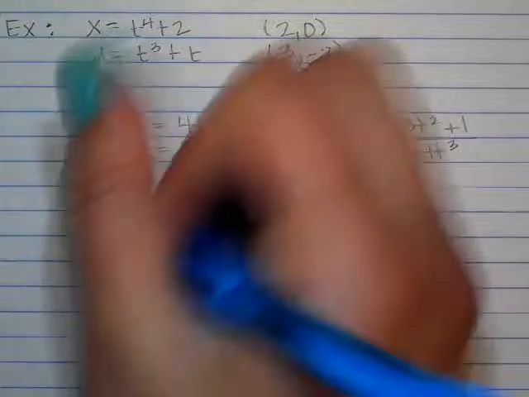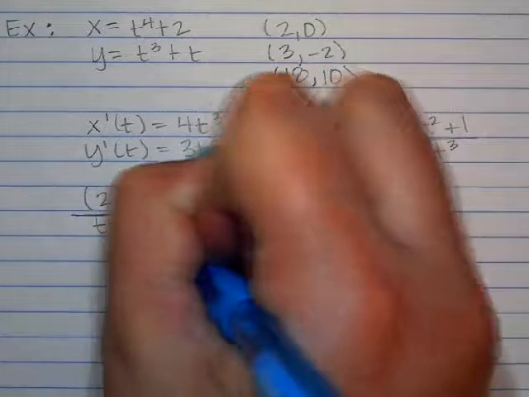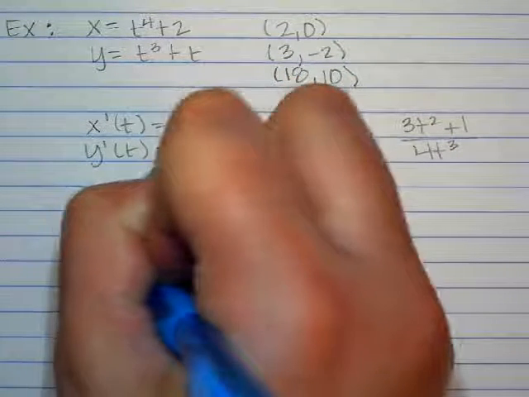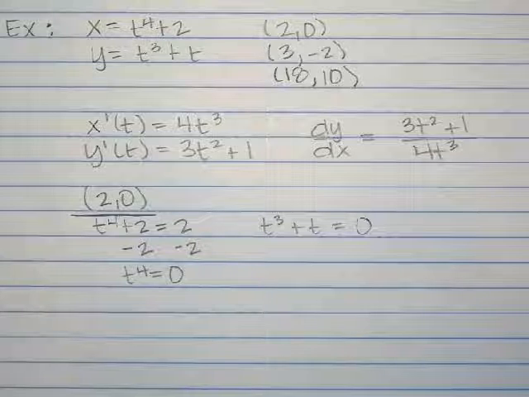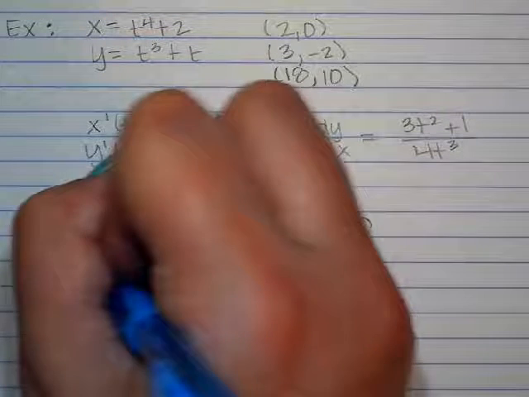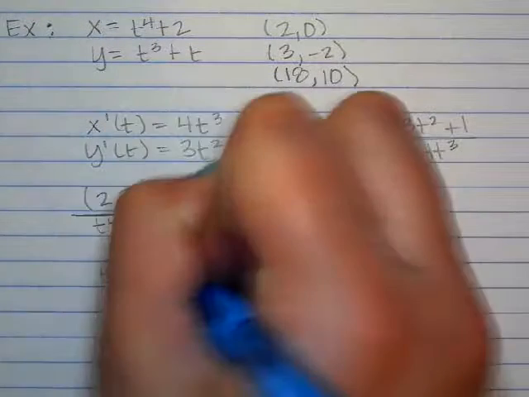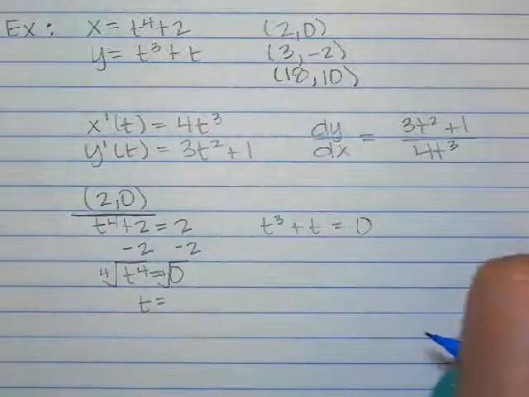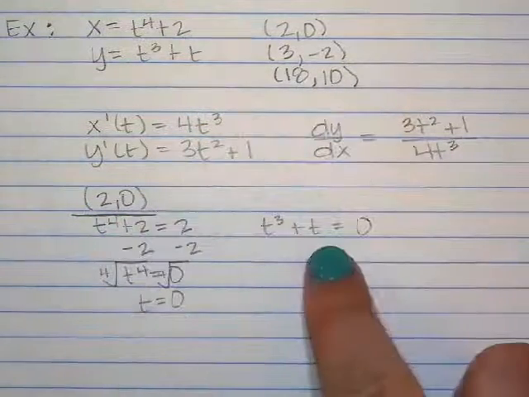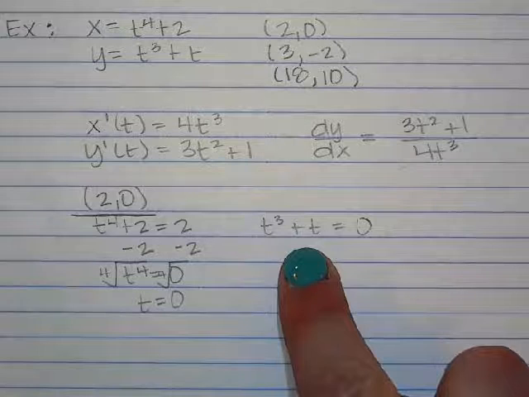Okay. t to the fourth equals 0, and then what would I do? Fourth root it, yep. Fourth root the other side, and the fourth root of 0 is 0, okay? And then if I was to solve this one, how would I do that?